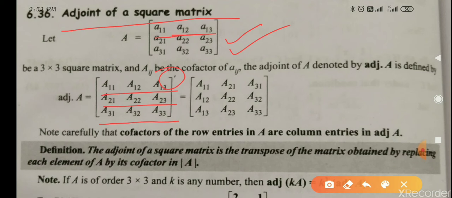So this is the adjoint A. This is the matrix of cofactors and you are taking its transpose. So like this it will come. So the definition is also given. The adjoint of a square matrix is the transpose of the matrix obtained by replacing each element of A by its cofactor in determinant A.